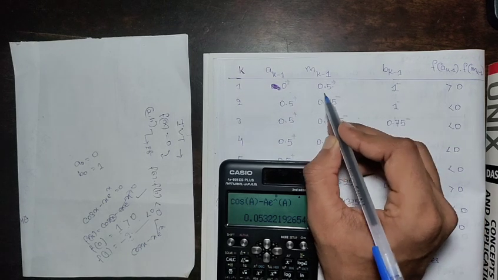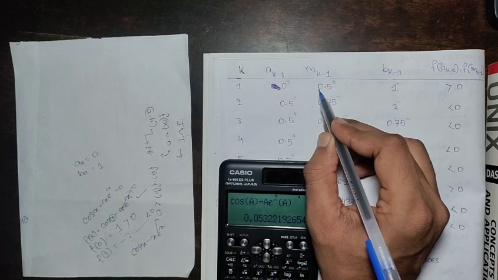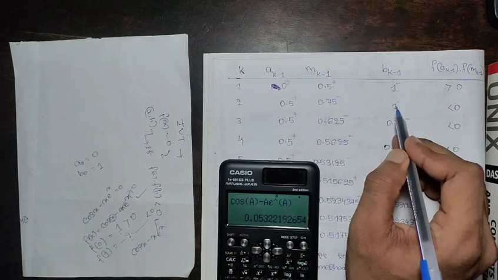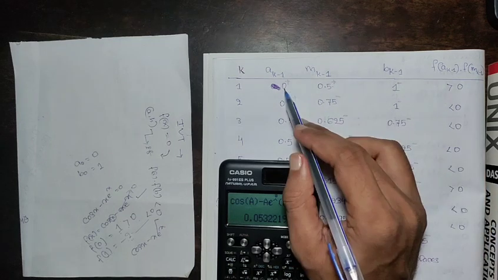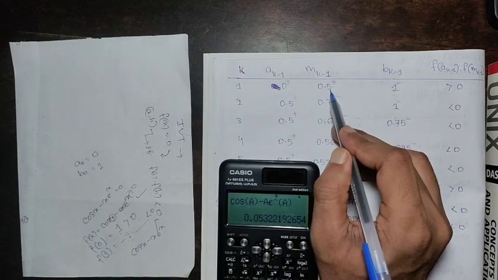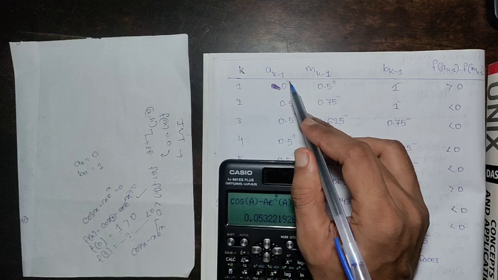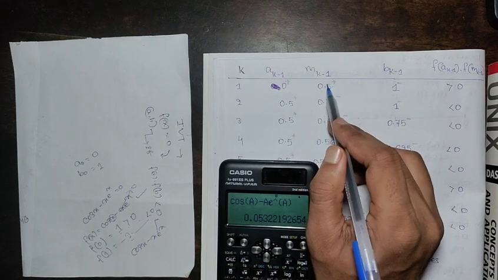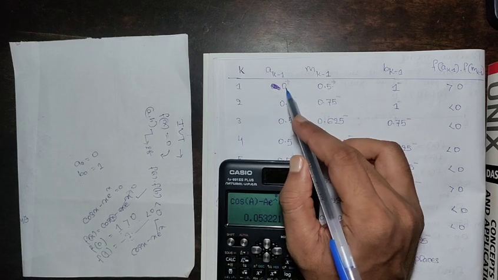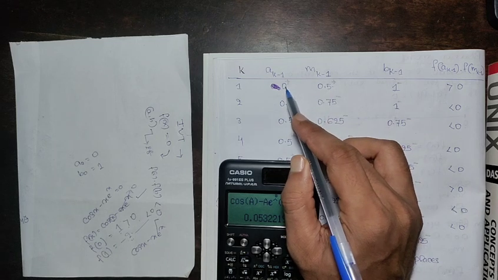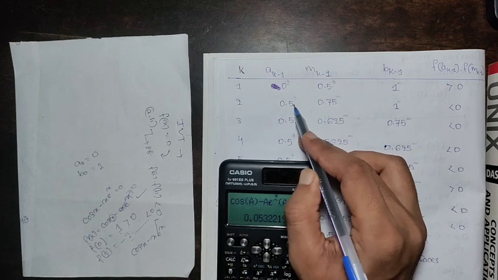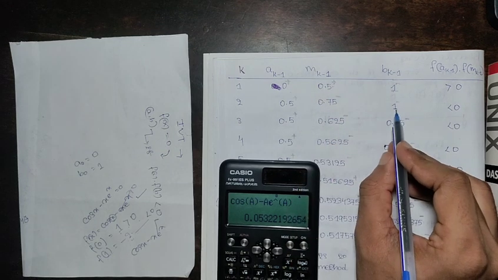So the positive value goes here, and here is the negative value. That means the 0 is replaced by the 0.5, as it is positive. So here it is 0.5 and here it is 1.